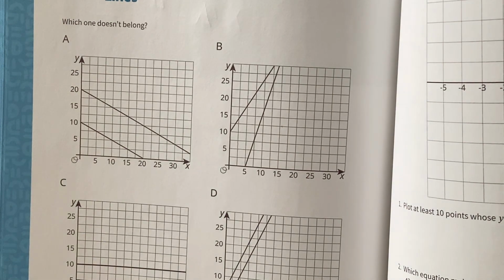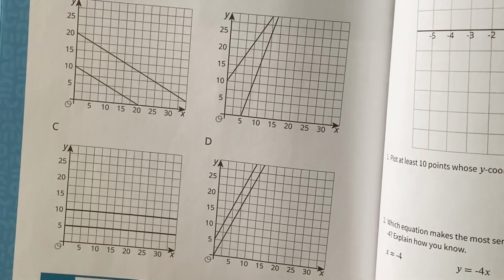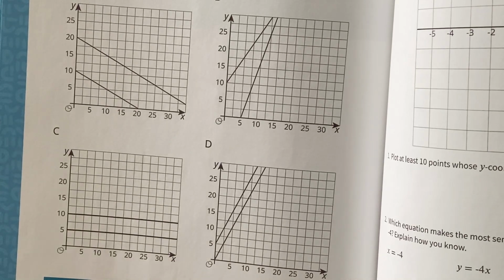Okay, somebody else other than B, what do you think? C, because it's the only line that goes zero. What's that called? A line. They're all lines. Horizontal. It's a horizontal line. Okay, the only one that is horizontal. So I got a vote for B and C. Anybody else?